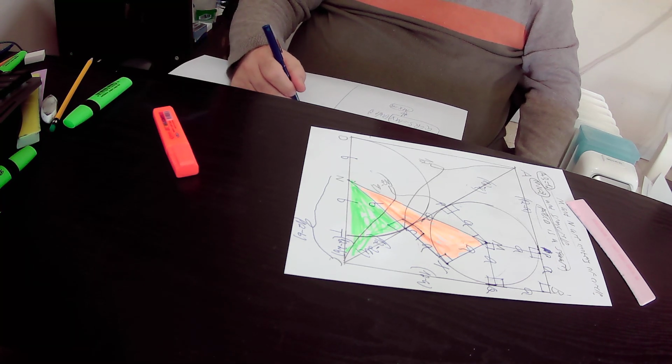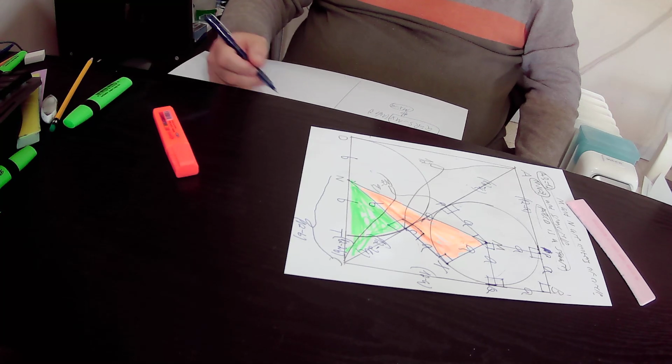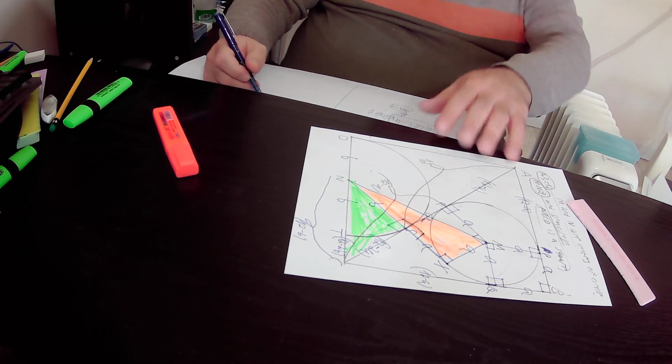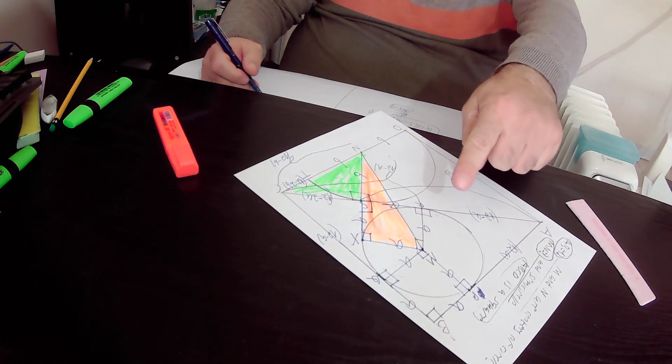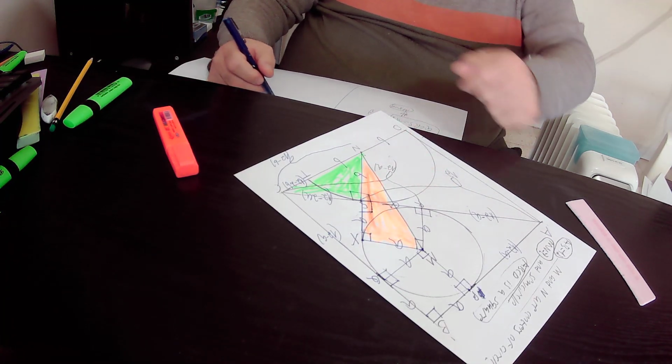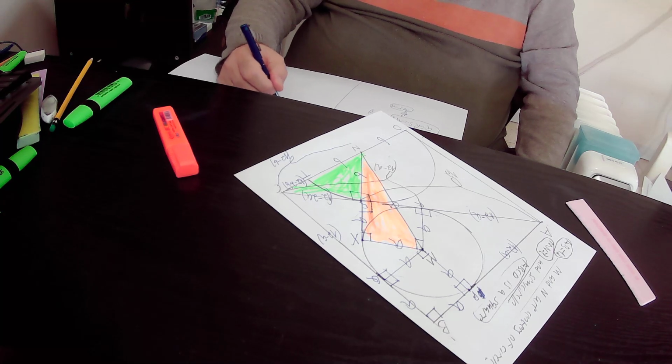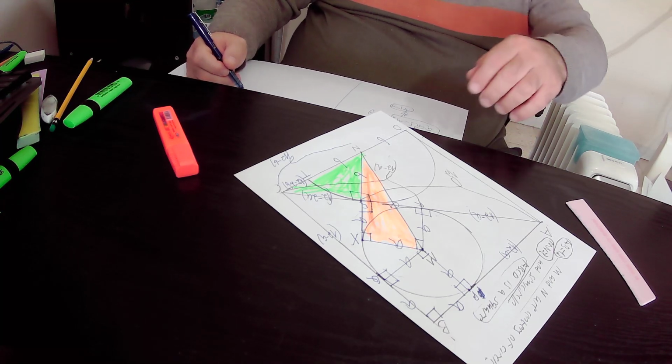So according to question number 3, MX equals a, therefore MX squared is a squared, plus XN squared.